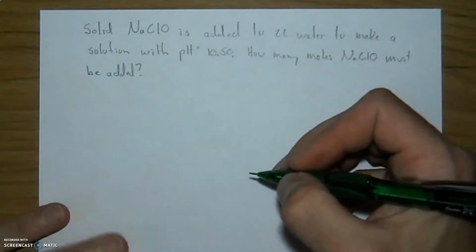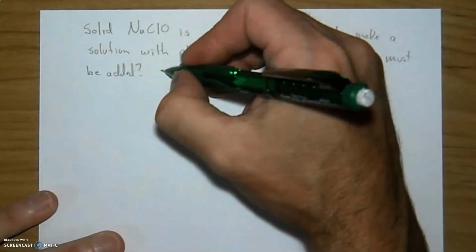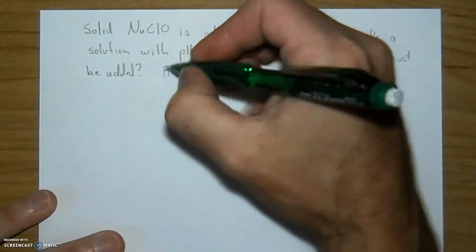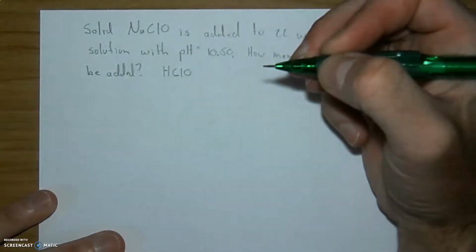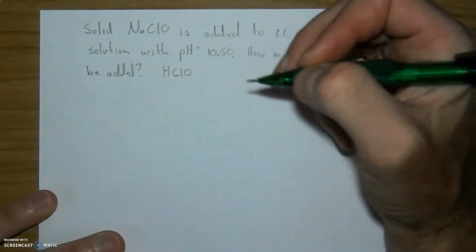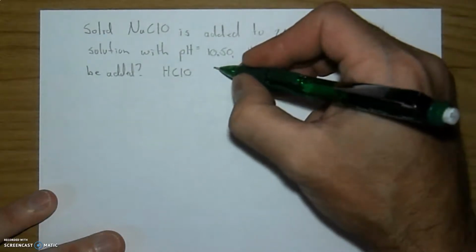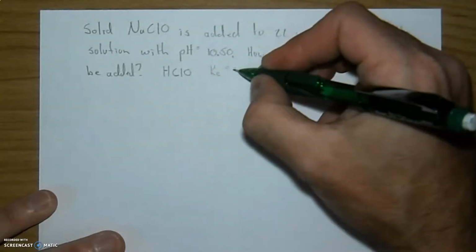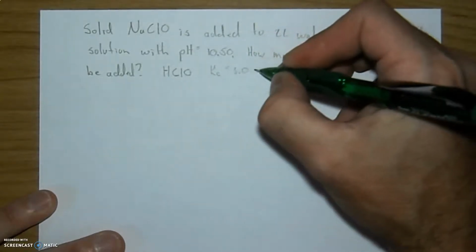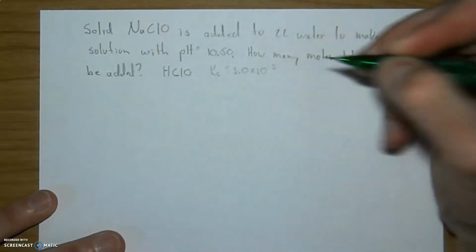All right, so I can take a look in the back of the book, and I won't find sodium hypochlorite in the back of the book because that's the salt. What I will find is hypochlorous acid. If I look that up in the book, I will find a Ka value equal to 3.0 times 10 to the negative 8.